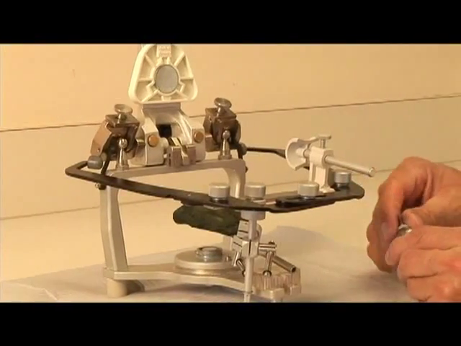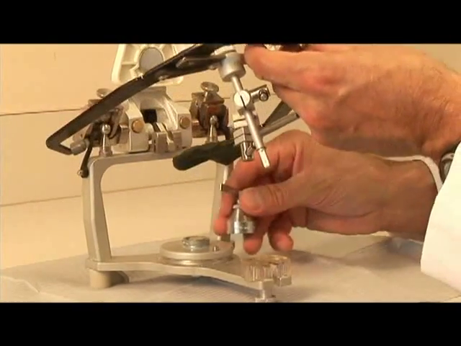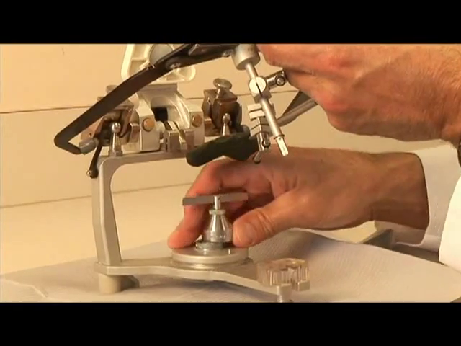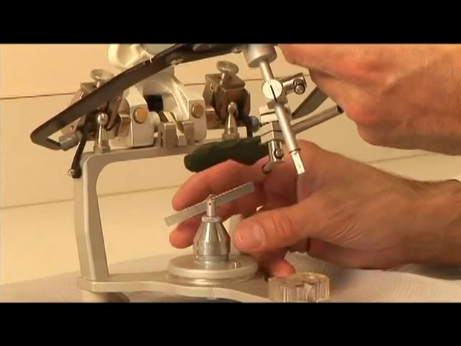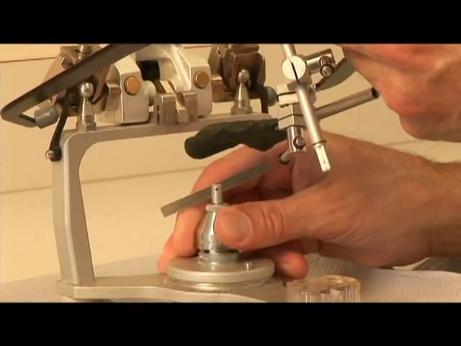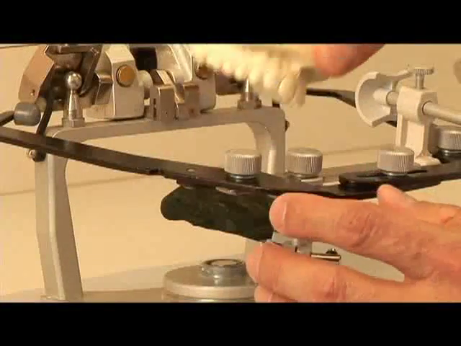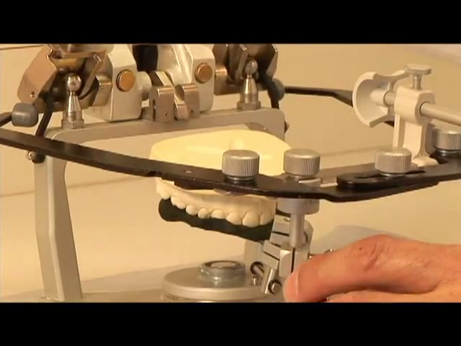Many clinicians prefer to use a face bow fork support when mounting the maxillary cast to support the face bow fork during the mounting procedure. This is an optional piece, and as is demonstrated here, it is secured by means of the magnet. Next, the maxillary cast is positioned and is now ready for mounting.